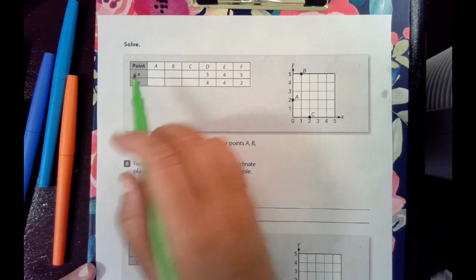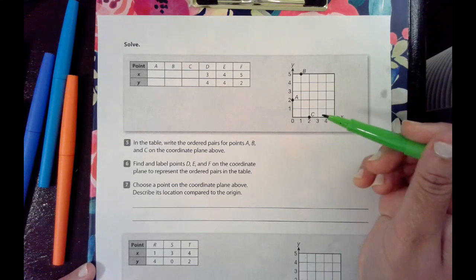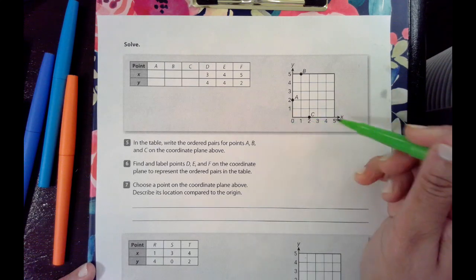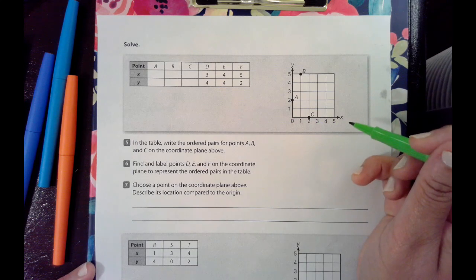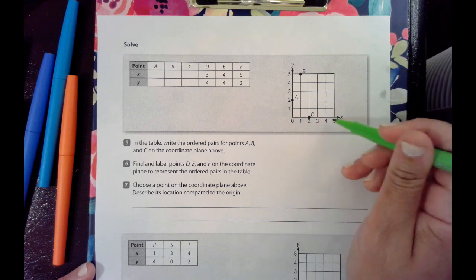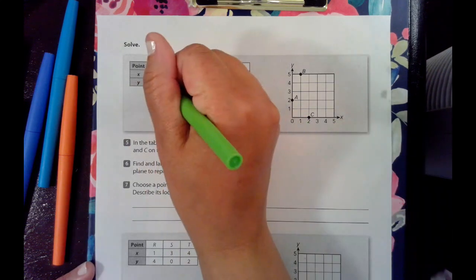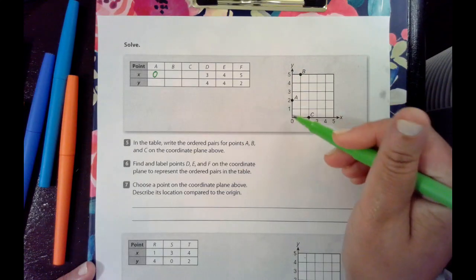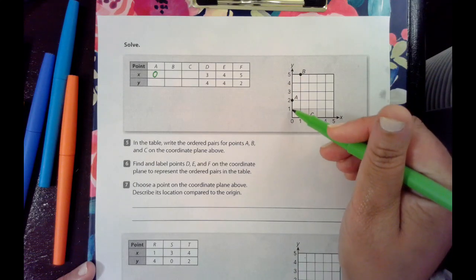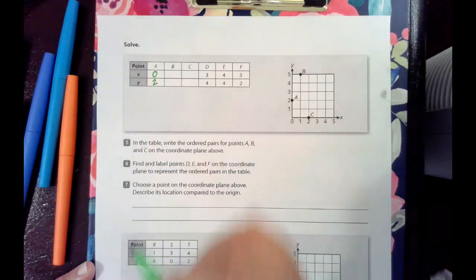And we see that there's the X row and the Y row. Okay, so let's look at A. The ordered pair for A is, how many over did we go on the x-axis? That's going to be our first number. And we didn't go over any spaces. It's 0. So we're going to put 0 for x. How many spaces did we go up? We went up 1, 2. So A is 0, 2.